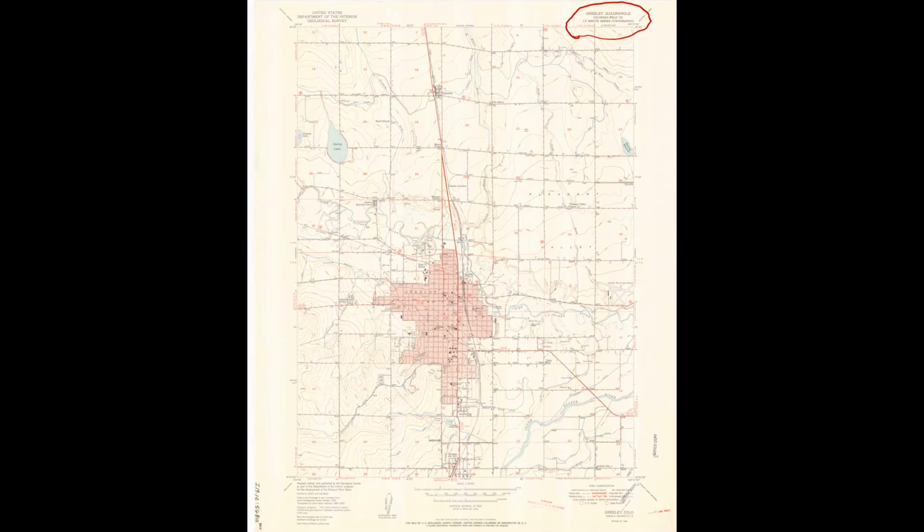The second most common map is a 15-minute quadrangle. Those are designed to show a slightly bigger area. 15 minutes would be twice as wide as this map, and also twice as deep as this map. So a 15-minute map would actually be 4 times the size. Twice as wide and twice as deep, 4 times the size.